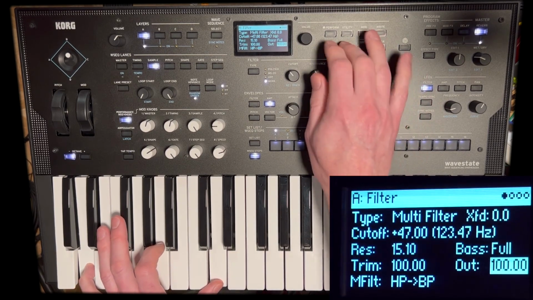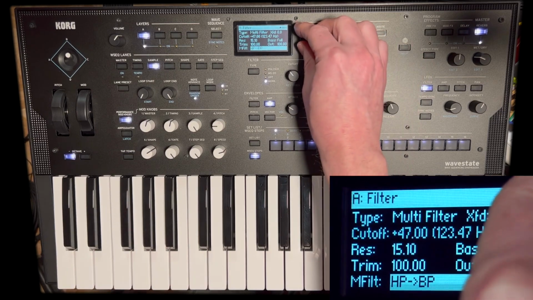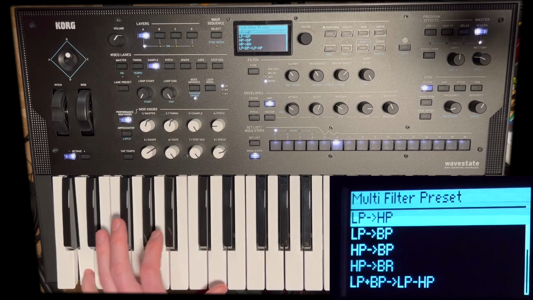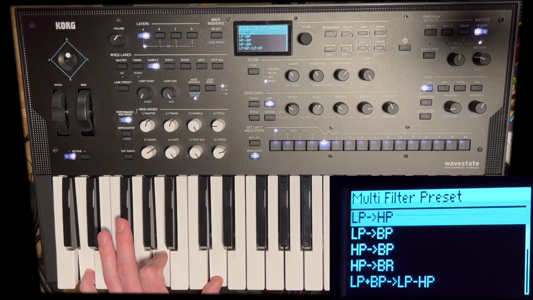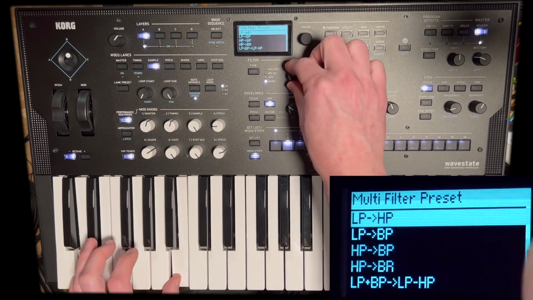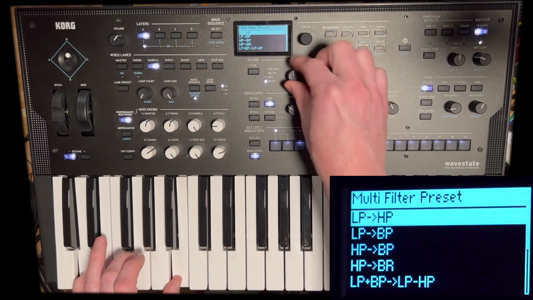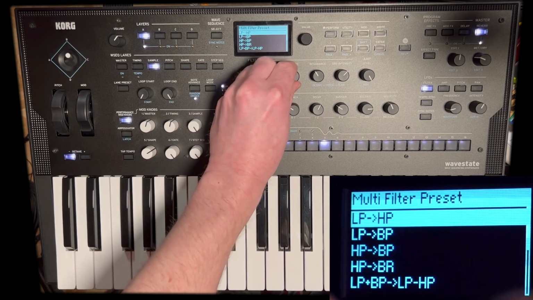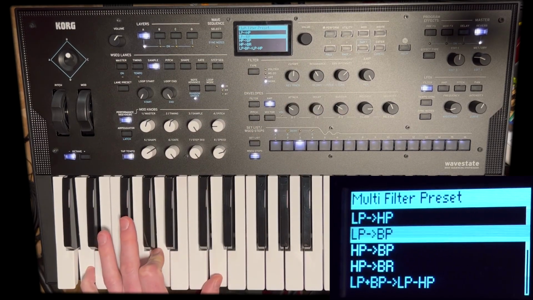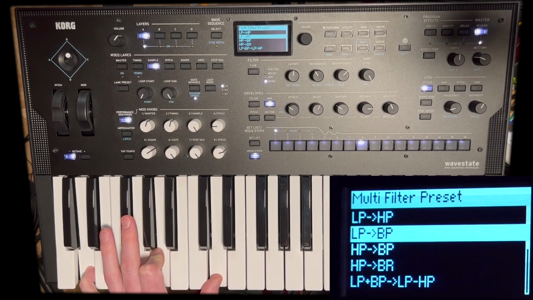I really like that. So high pass into band pass, that's nice. Maybe a little darker.